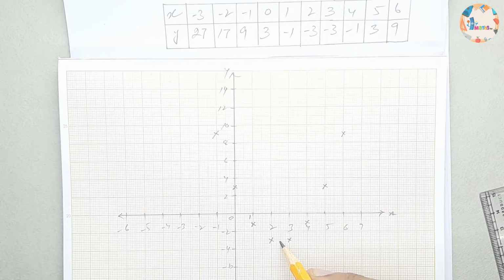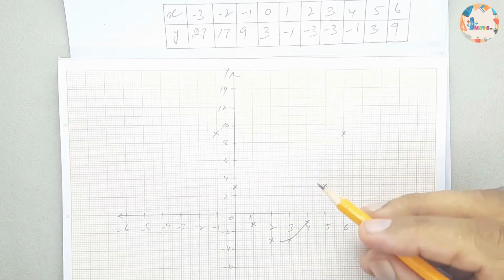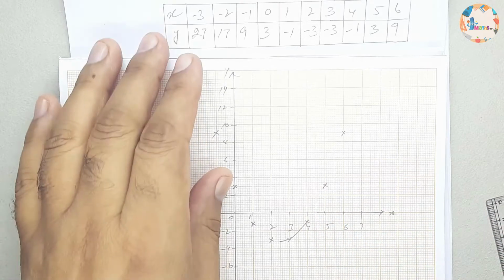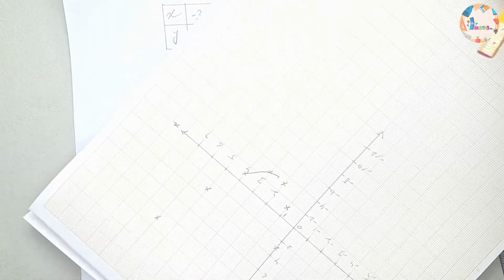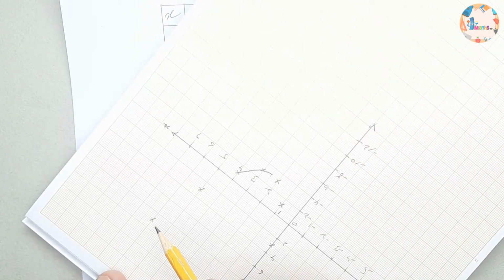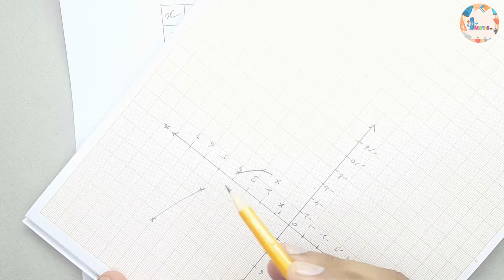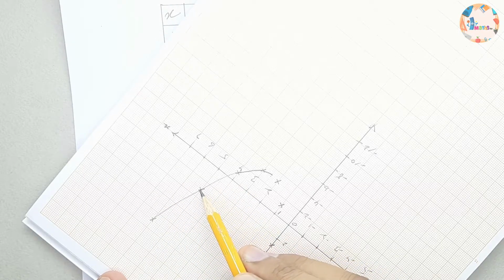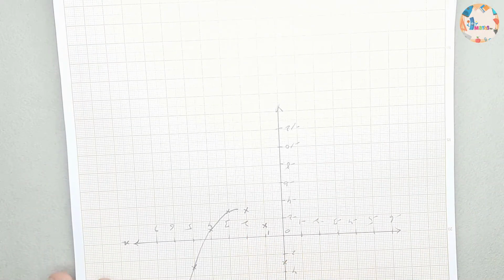curve it. How we can curve it? We can draw a smoother curve like this, and smoother curve will be like this. We are plotting, and we can turn the graph paper also according to our convenience. So I'm turning page like this, and we can plot it smoother curve like this one, and after this one we are joining.